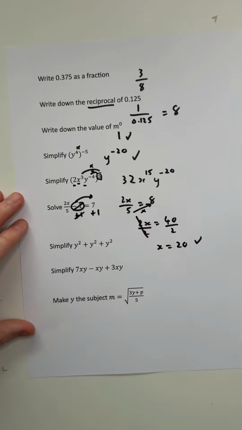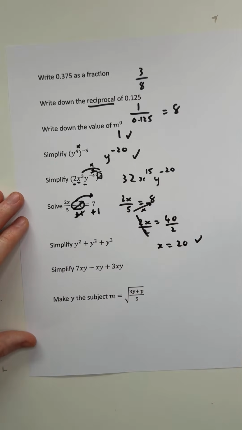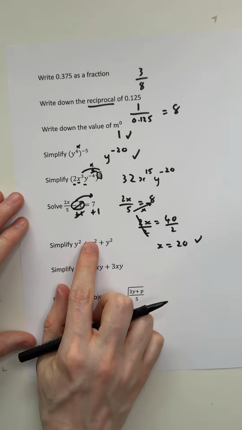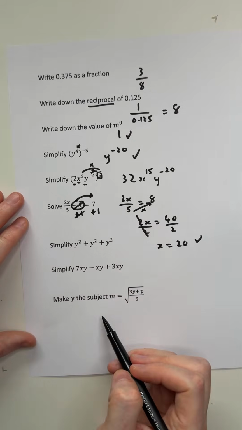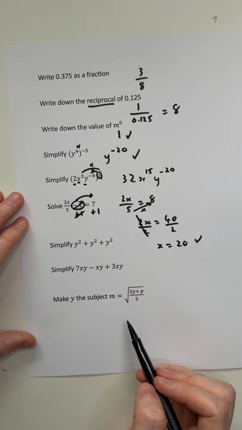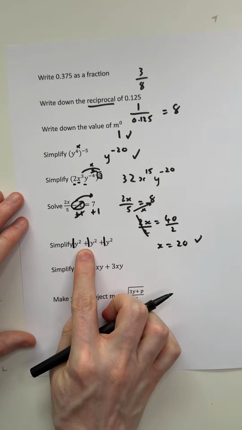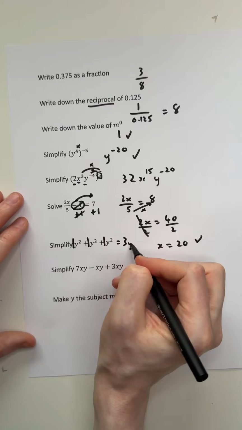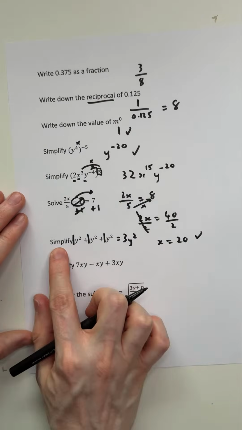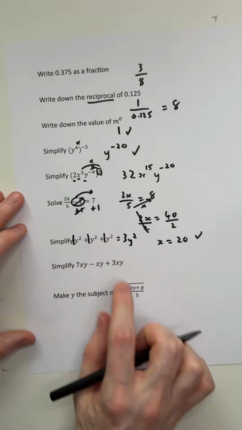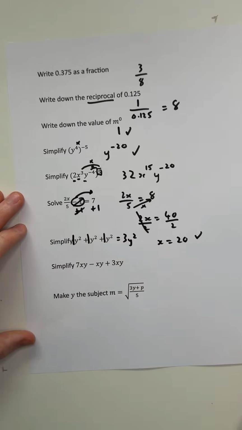Simplify. Be careful. Simplify means you're collecting like terms. Like terms have the same combination of letters, including powers. So y squared plus y squared and y squared, they're all like terms, as they have the same base and the same power. Hence, you just add or subtract the numbers in front. If there's no number in front, we know the number is 1. So 1 add 1 is 2, another 1 is 3. So you've got 3 lots of y squared. If you're multiplying, that's when you add the powers. If you're adding or subtracting, simplifying, you just add or subtract the numbers in front. If you're multiplying, that's where you keep the base the same and add the powers.